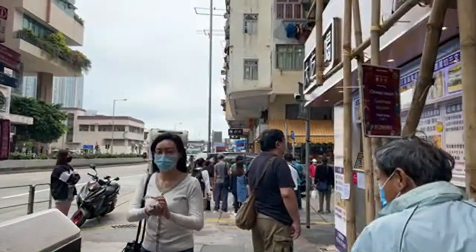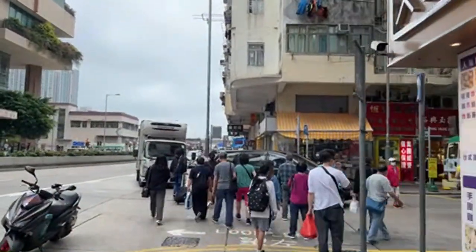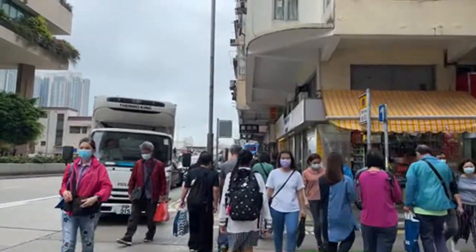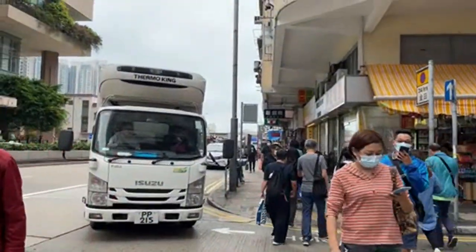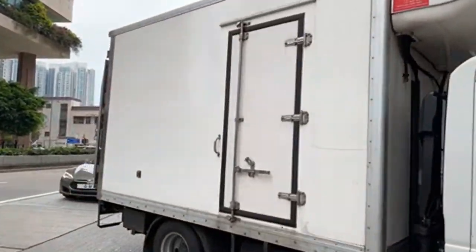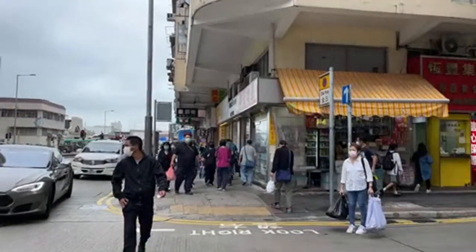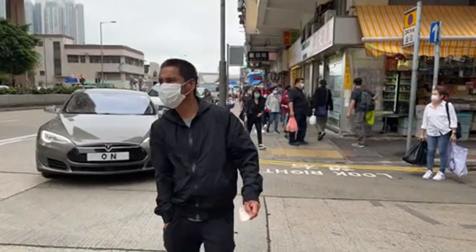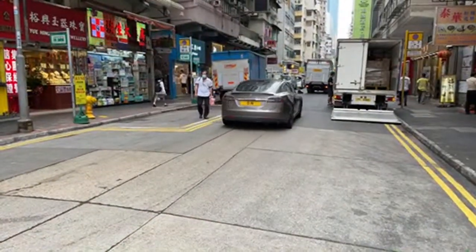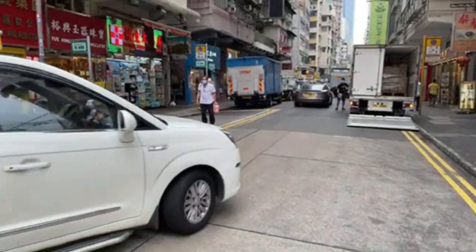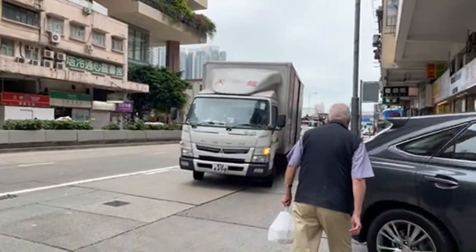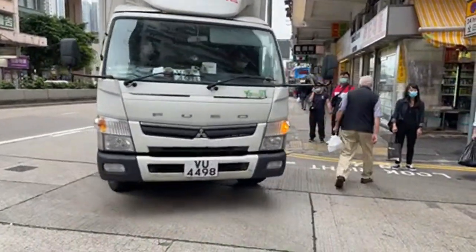The really old one that has basically stayed as it is for decades. We'll let this lorry pass. Old guy doesn't care.